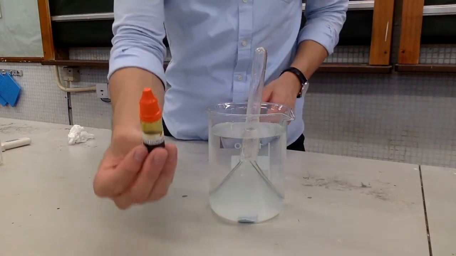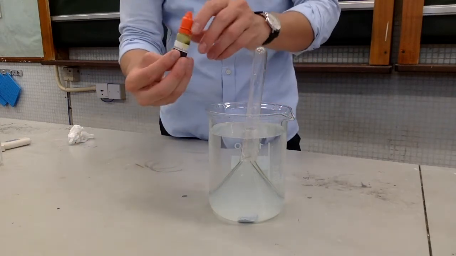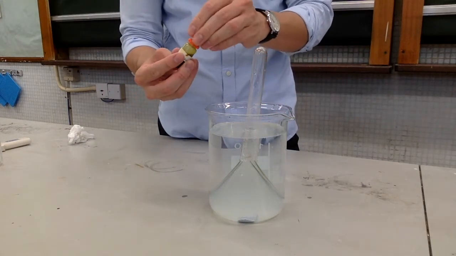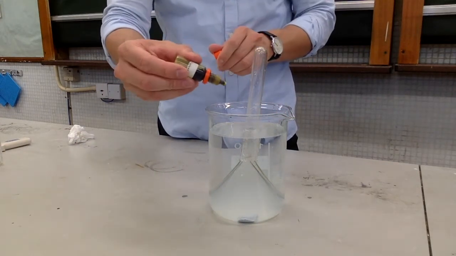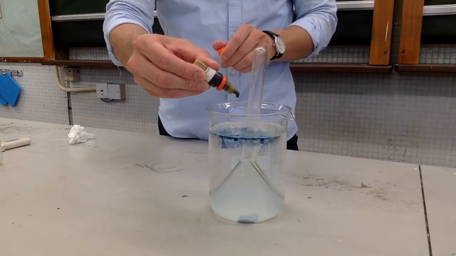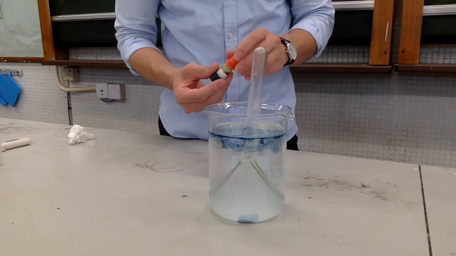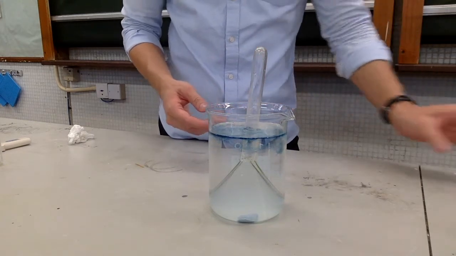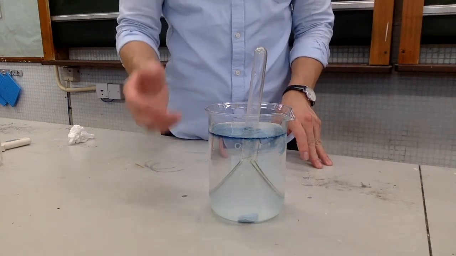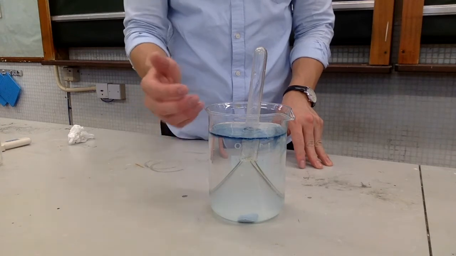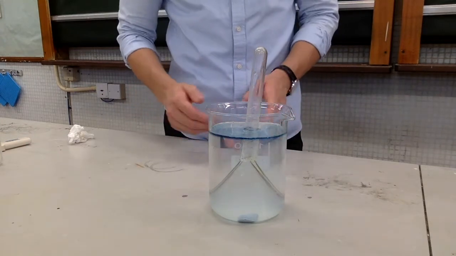Now, a few drops of universal indicator are added to the reaction mixture. The solution changes from colorless to blue, showing that the solution is alkaline. And that's the end of the demonstration.